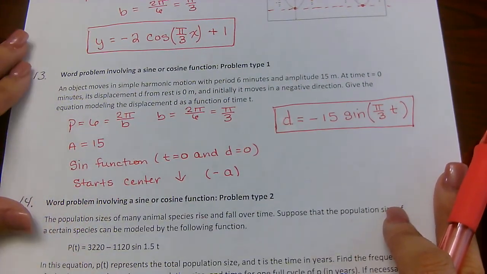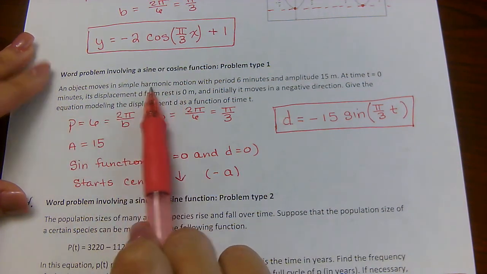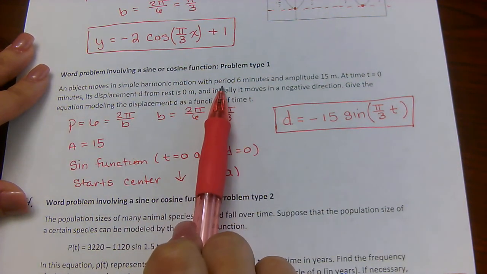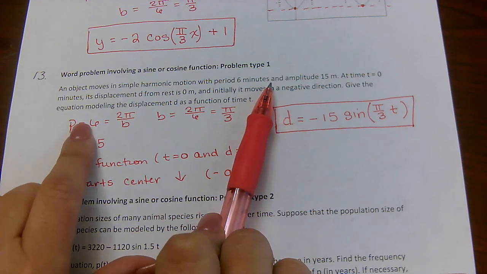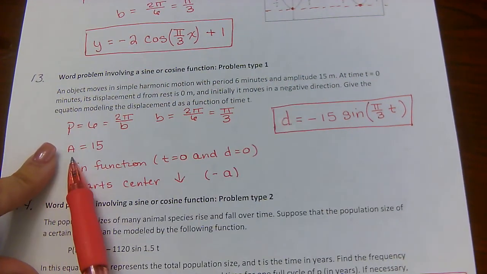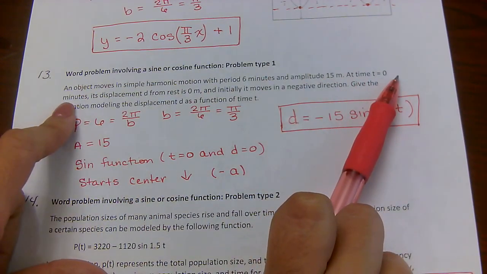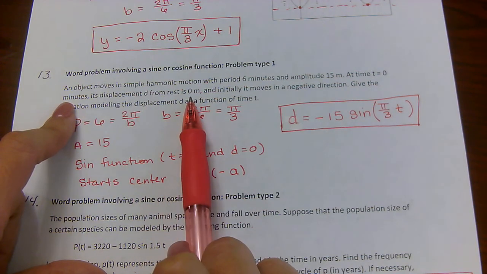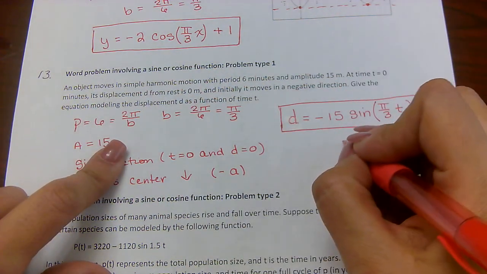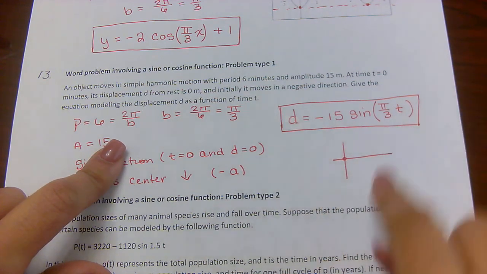Okay, number 13, now we have a word problem. It says an object moves in simple harmonic motion with a period of 6 minutes. So here I put period is equal to 6. The amplitude is 15 meters. I put A is equal to 15. At a time of 0 minutes, its displacement from rest is 0. So in other words, if I were to draw this out, it's starting in the center at 0.